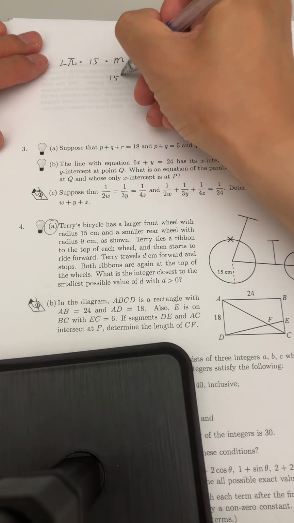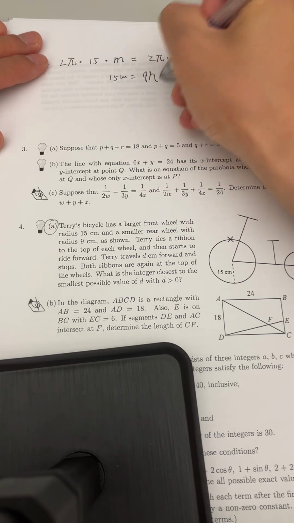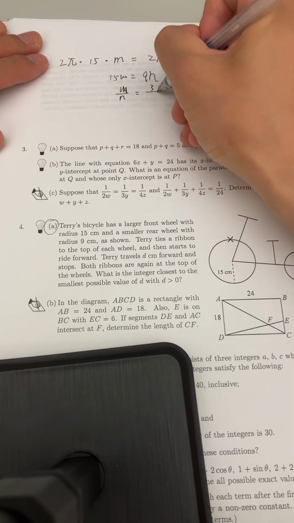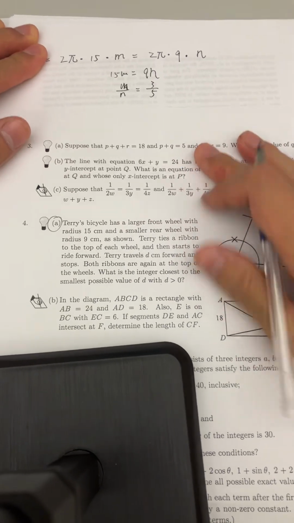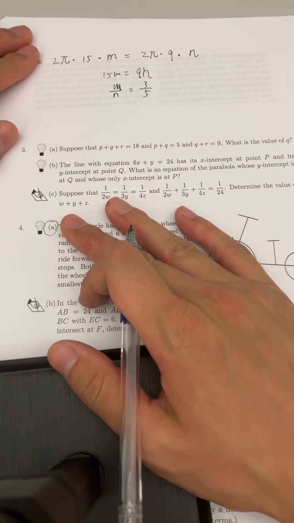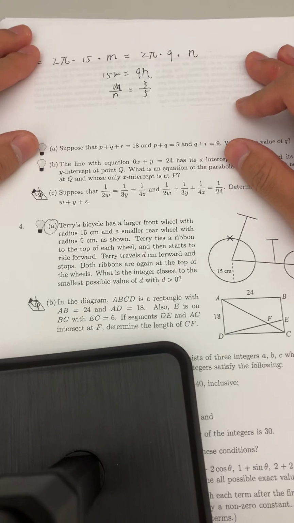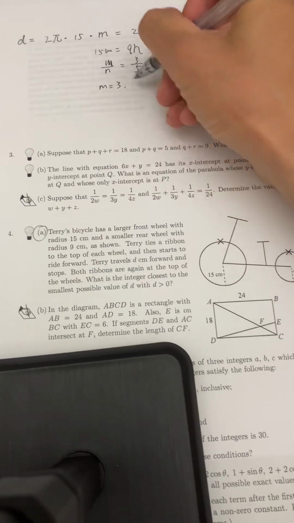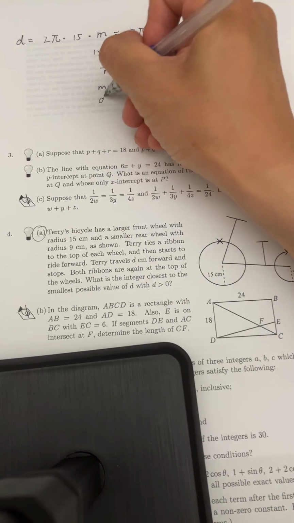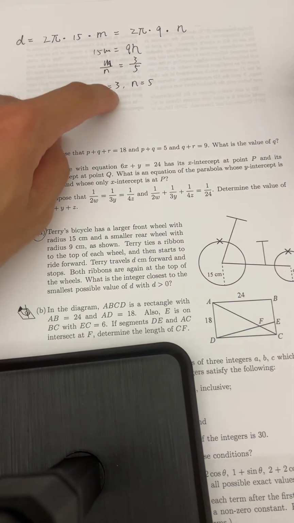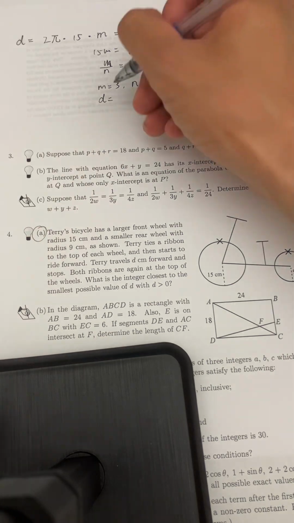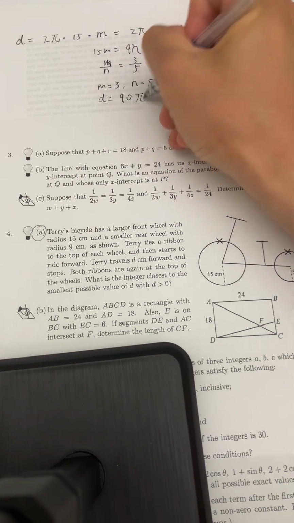So easily 15m equals 9n. You can discard 2 pi, and m over n is a ratio, it's 3 over 5. But m and n are both integers, whole numbers, because we are counting the number of complete turns. So the first time this happens, m should be exactly 3 and n is exactly 5, meaning d is, you plug it in, 3 times 2 times 15, that is 90 pi.